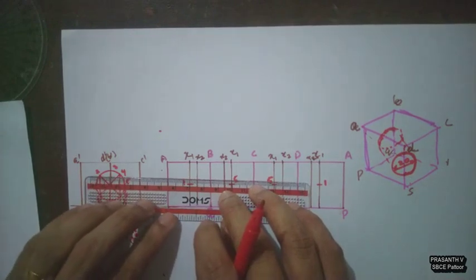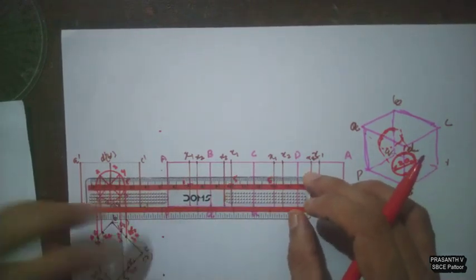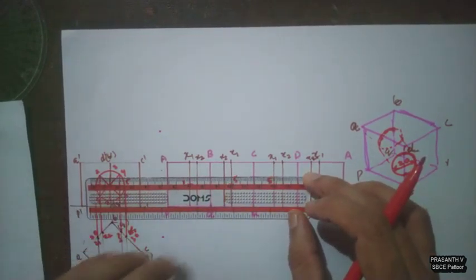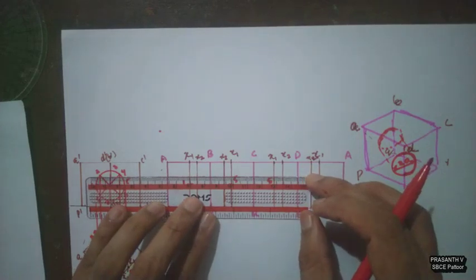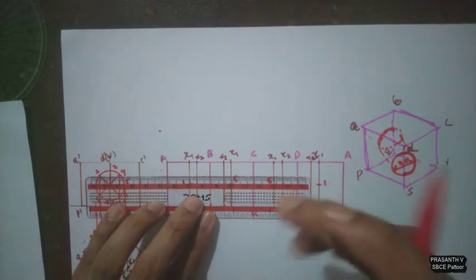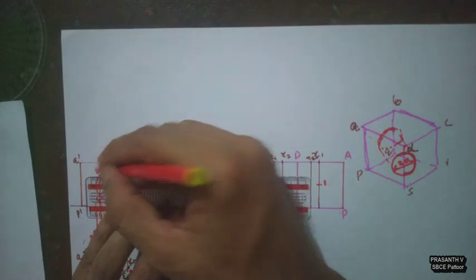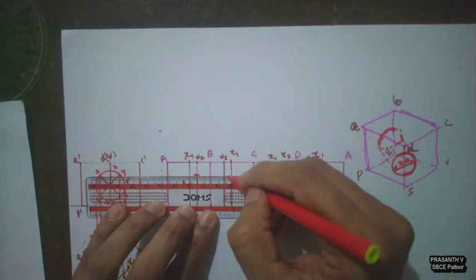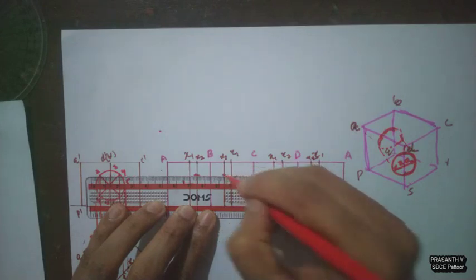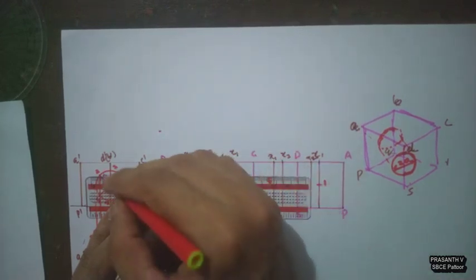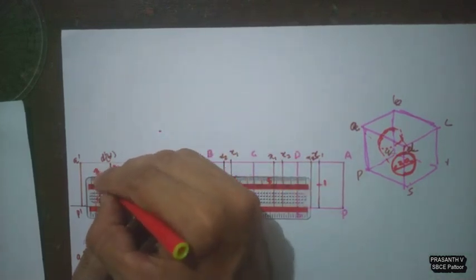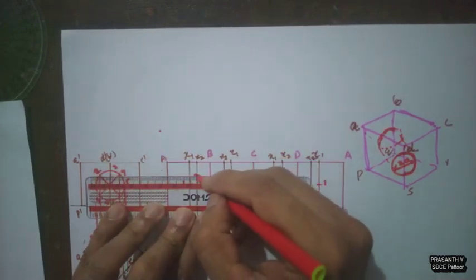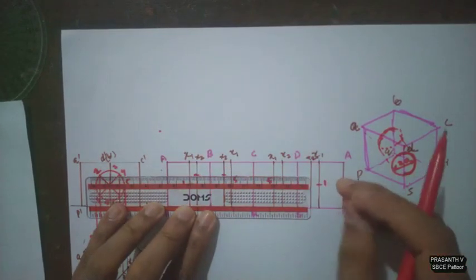Then 3, 4. 3 is on x2. 4 is also on x2. 3 here, 4 here. Sorry, not 3, 2. Actually this point is 2, not 3. 2 here, 4 here.